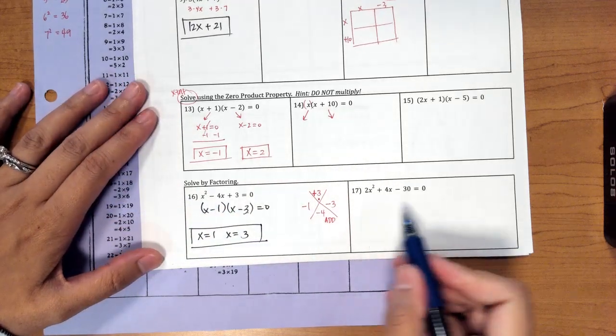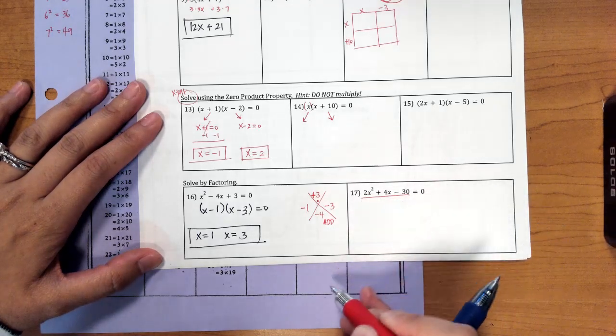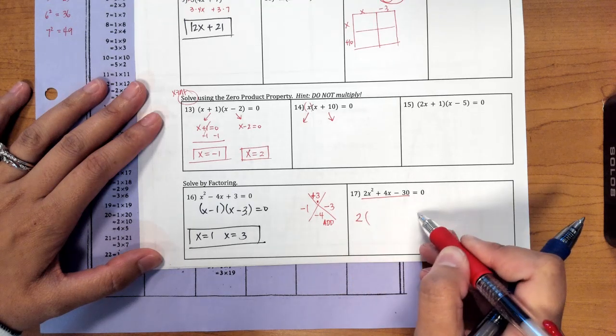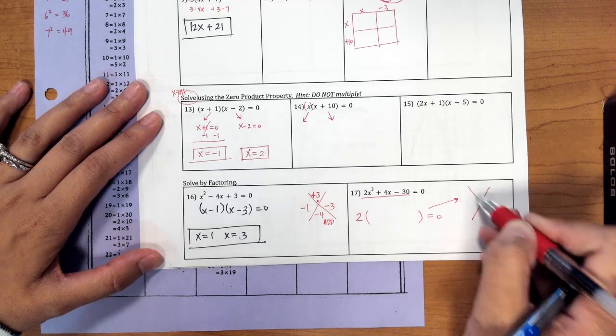Okay. In this one, you're going to divide everything by something first, and then once you get that number outside, then you can do an x method.